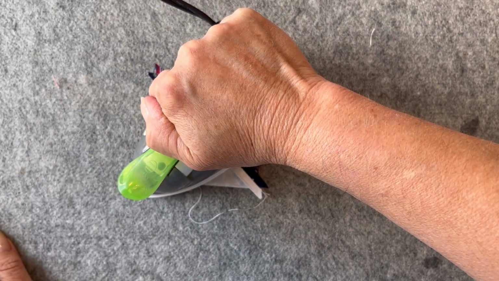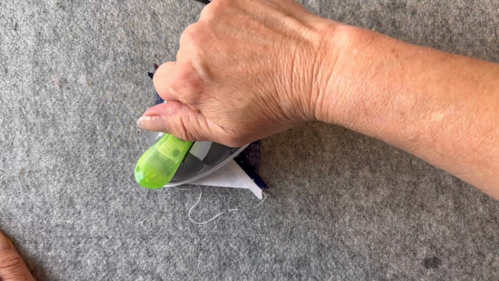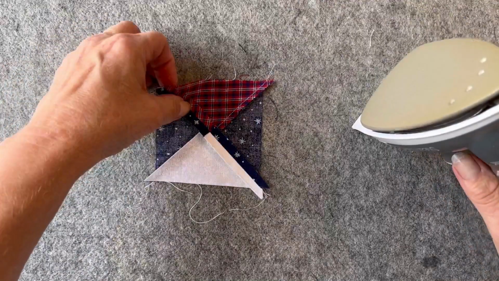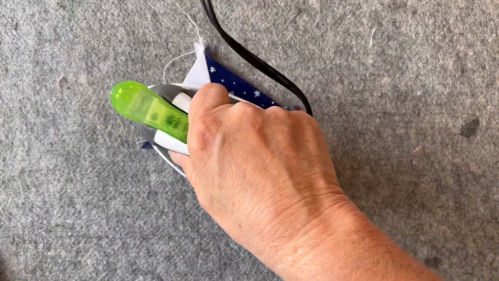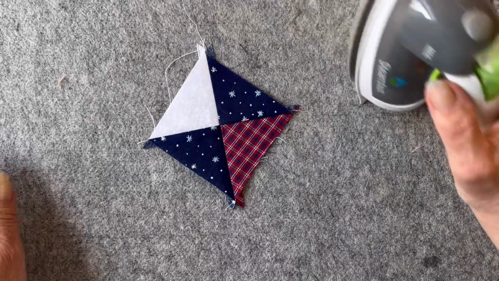You're not swishing around. Don't move your iron back and forth or around in circles. That will distort your block. Press it down gently and that will help flatten your seam. Then flip it over, press it again. Again, you're not swishing, you're just pressing like that. And it's ready to trim.